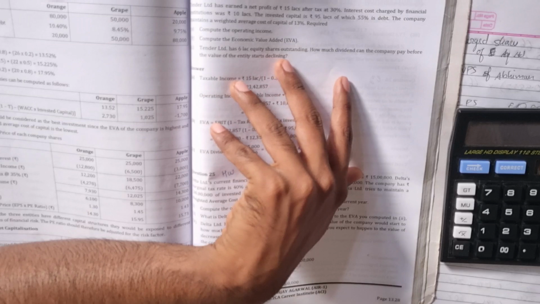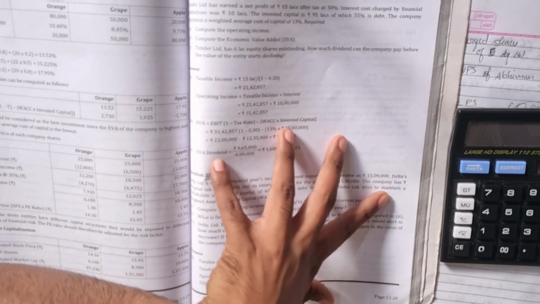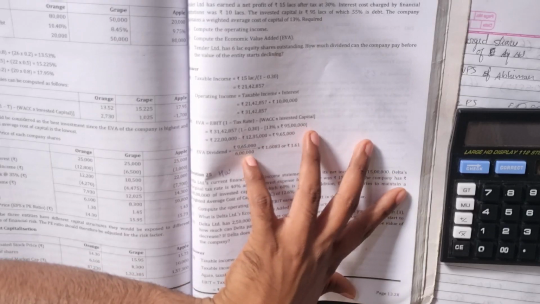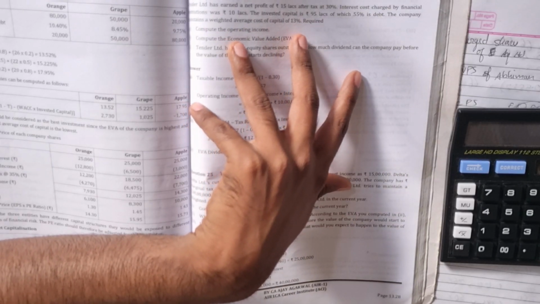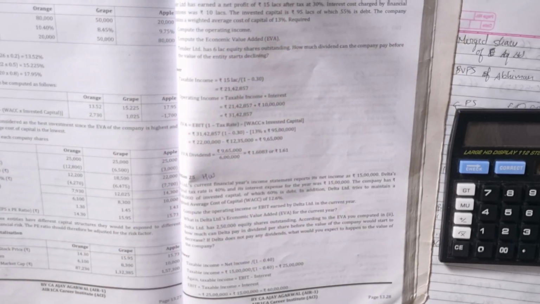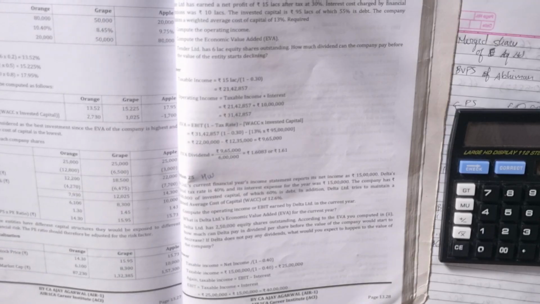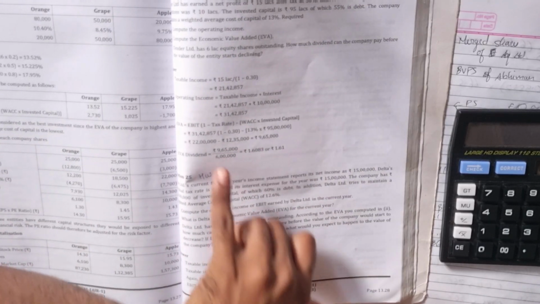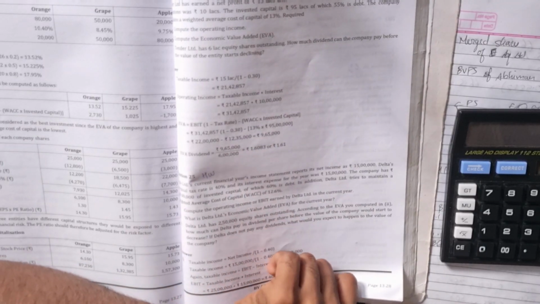Next they have asked how much dividend. So this is the only different point here. EVA dividend is how much? 965 divided by the total number of shares. It is 6 lakh. Where is it given? In the second point, in point C, they have given 6 lakh equity shares. So divided by that, we'll get the answer. It was very easy. So question number 25 is also easy.